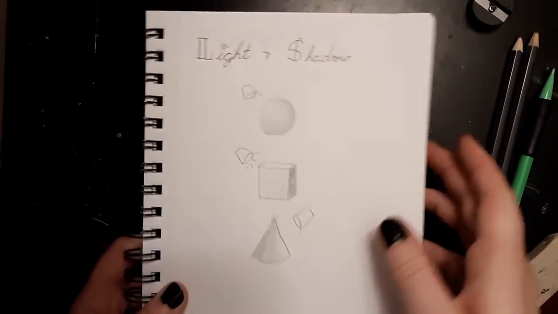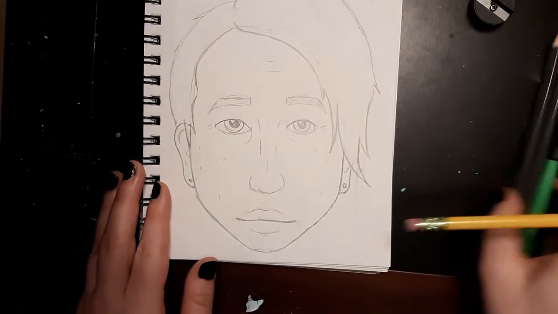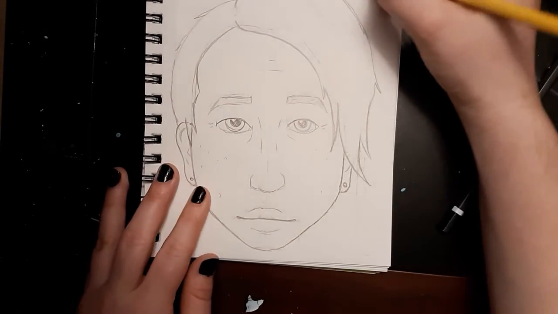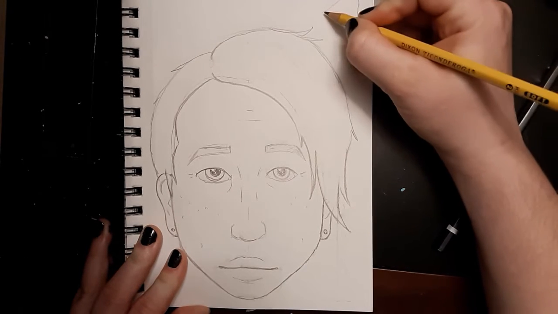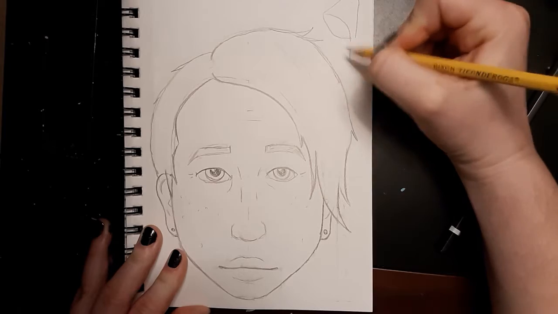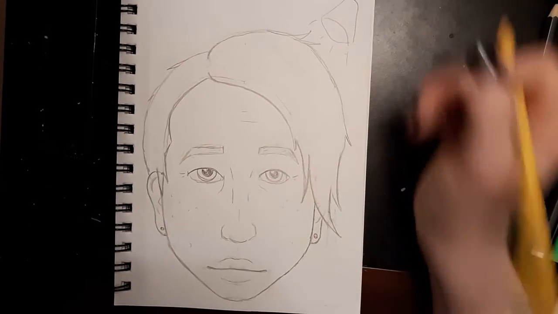We can apply these principles to more complex shapes. Like we can go back to our face that we did a couple of lessons ago. It's kind of flat right now. So let's imagine that the light is coming from up here. Sometimes you can even draw it, just to have a nice reference.